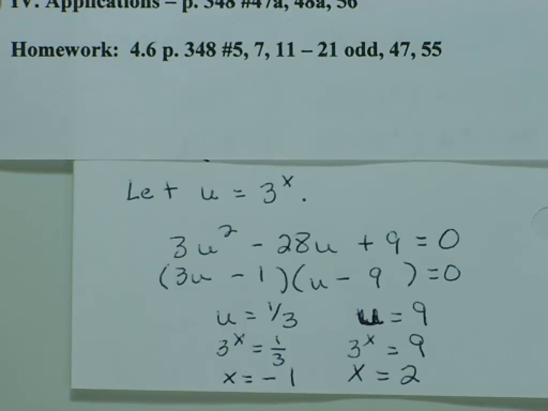And have a little bit of fun on fall break. 5 minutes. At least 5 minutes worth of fun.